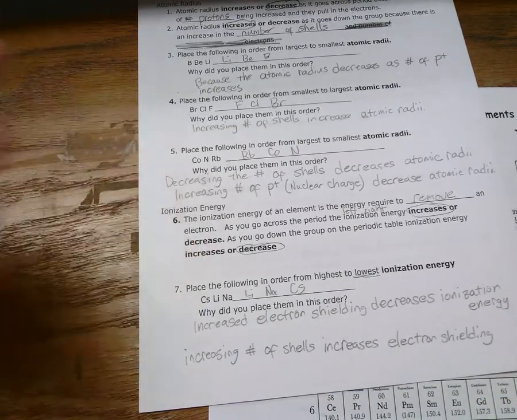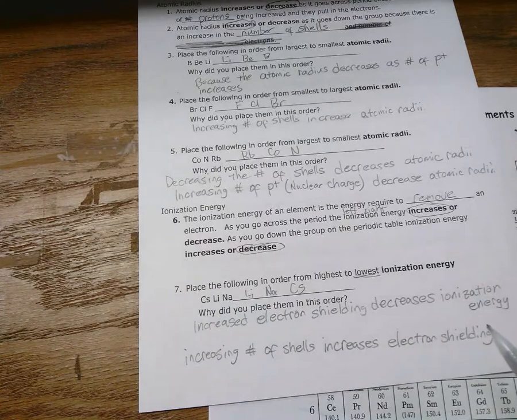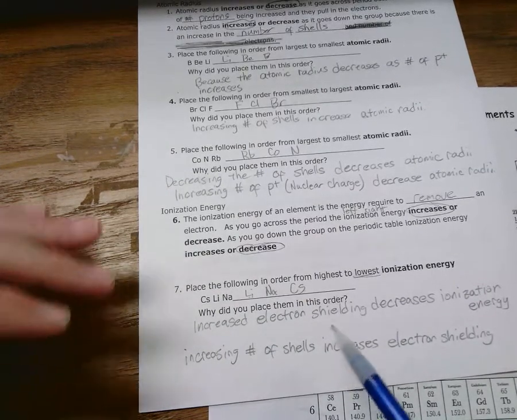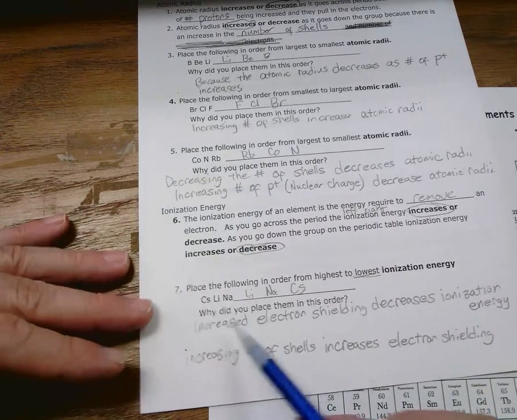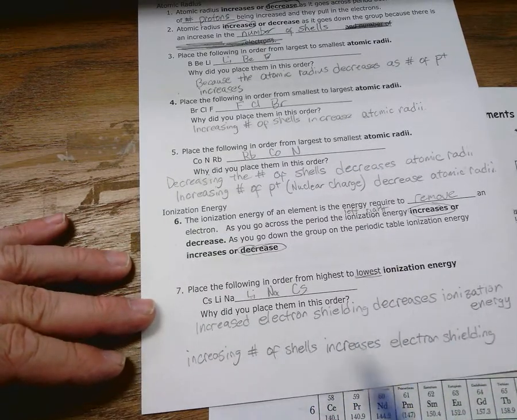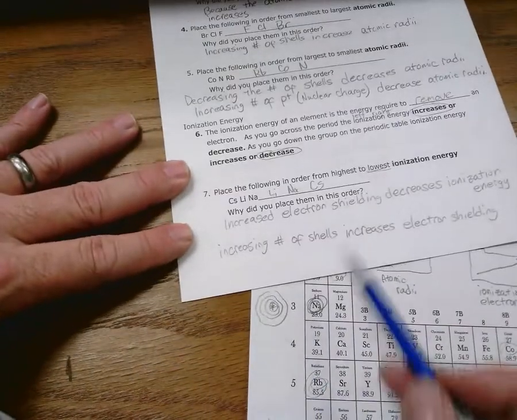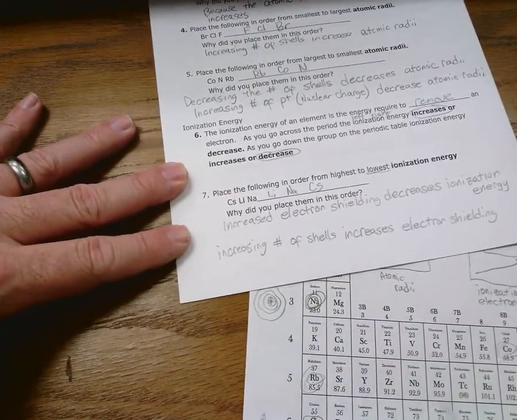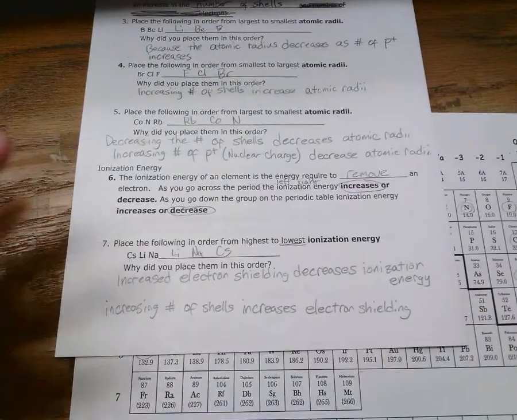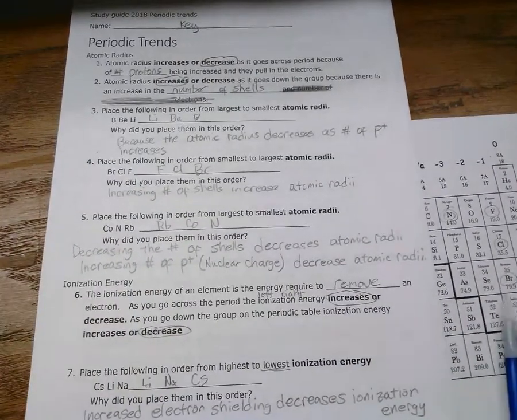You can say any of these things opposite of each other. That doesn't matter. But for now, I'm just going to put one answer so that you understand increasing electron shielding decreases ionization energy, and that increasing the number of shells in the way increases that electron shielding. So I hope that makes sense. I'm going to end part 1 now, and I'm going to start part 2 momentarily.